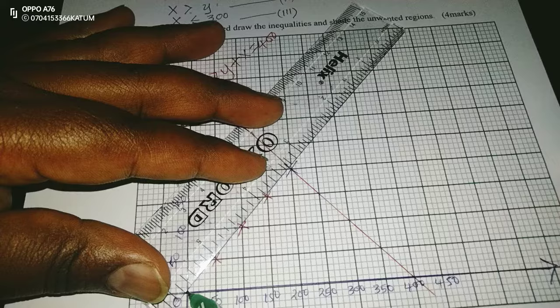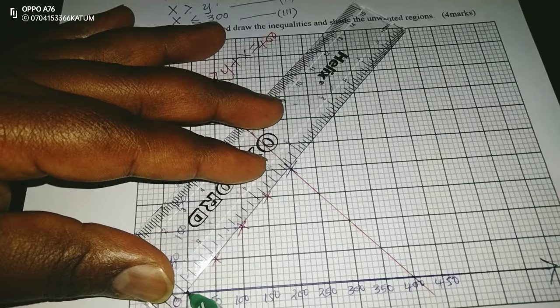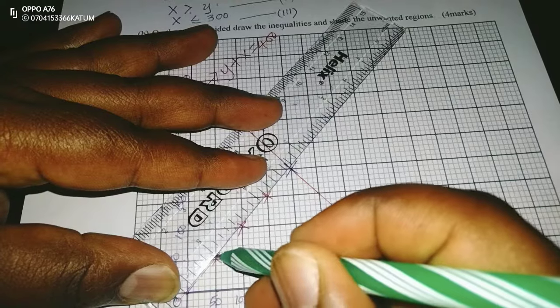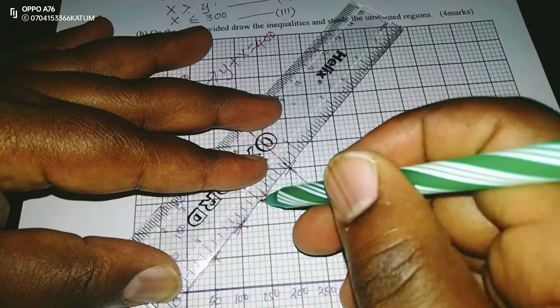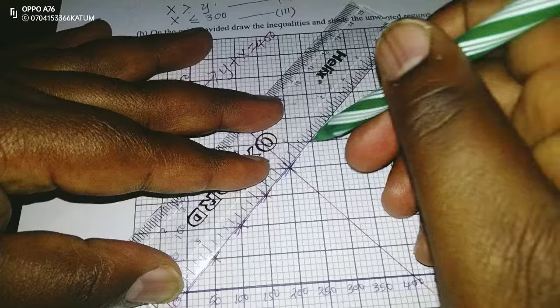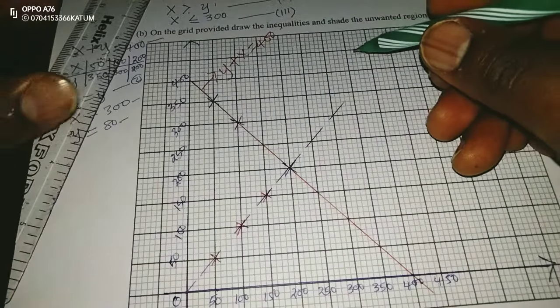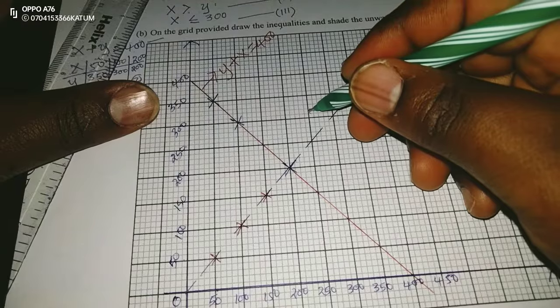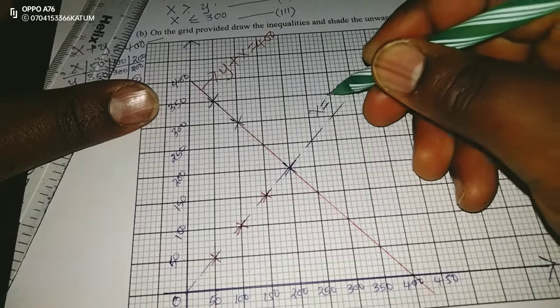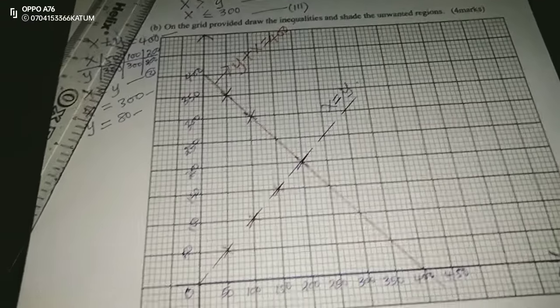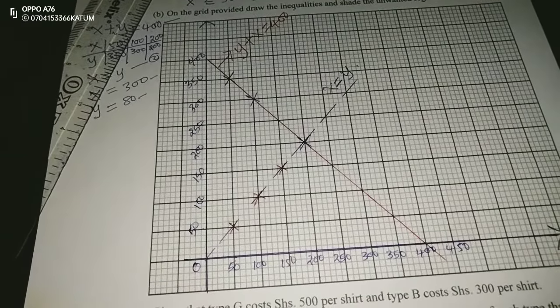So standing here, I'll draw a dotted line through those coordinates. This is the borderline, which is dotted, or rather broken. x equals y, or rather y equals x, it's all the same. That is the borderline.